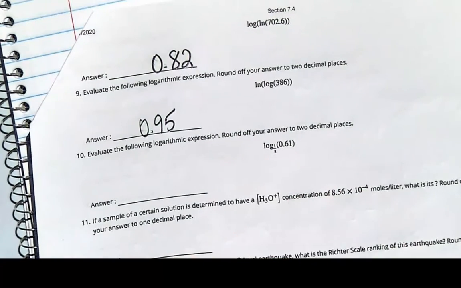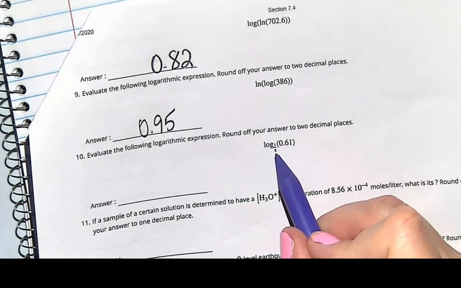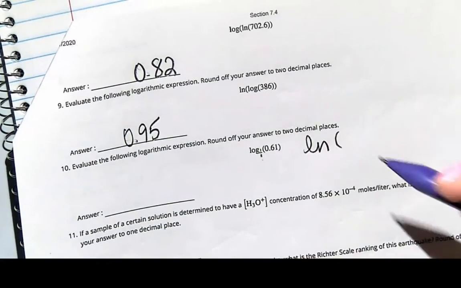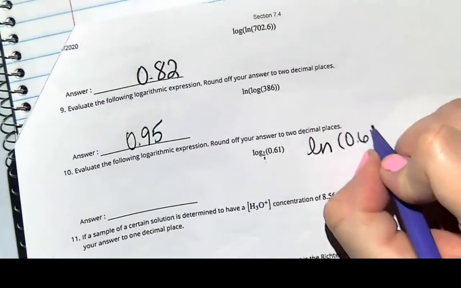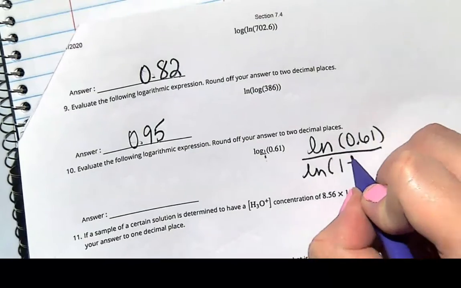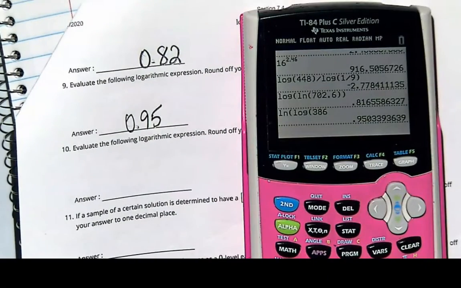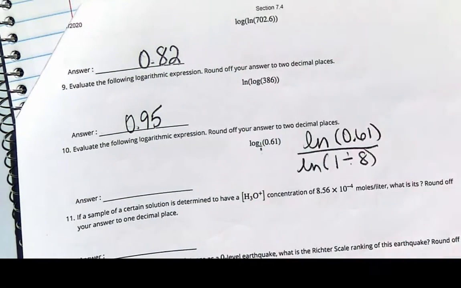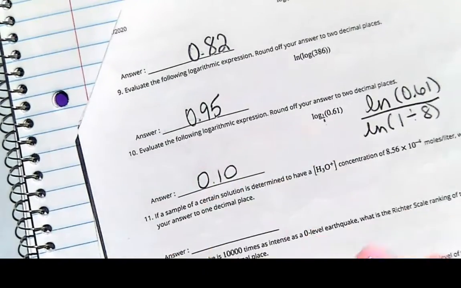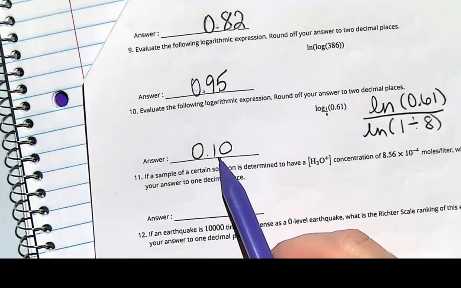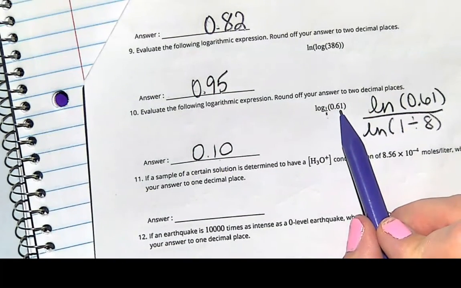All right, so I have log 1/8 of 0.61. My calculator doesn't know 1/8, so I need to change it. So I'm just going to use natural log this time because I used common log twice in a row. All right, so natural log of 0.61 over the natural log of 1/8, which gives me 0.10. So again, what does that mean? That means if you raise 1/8 to this power, you'll get approximately 0.61.